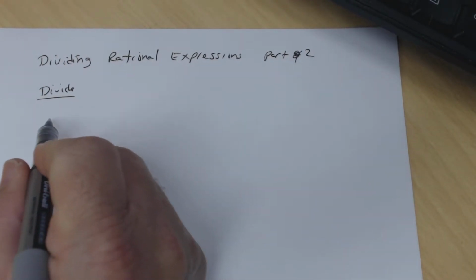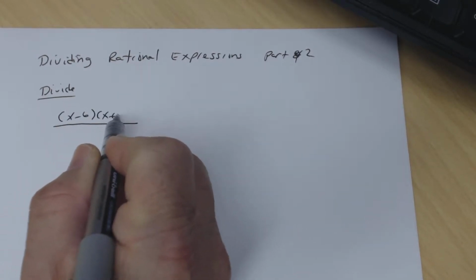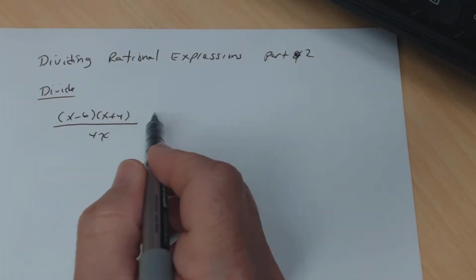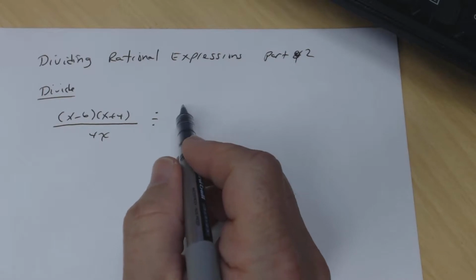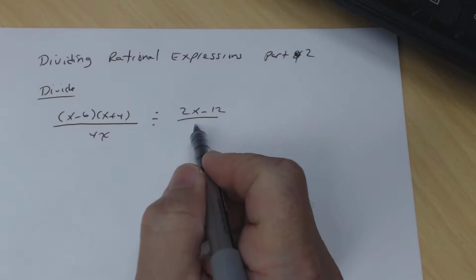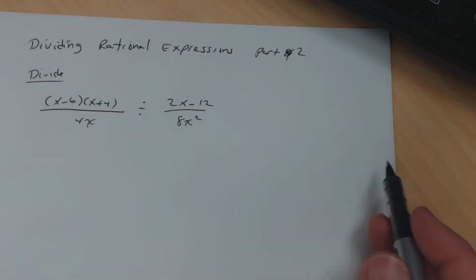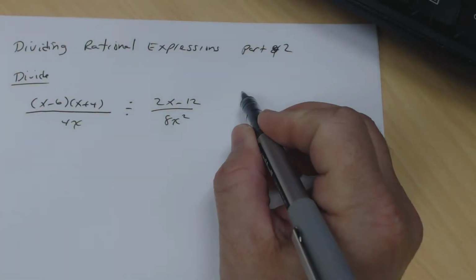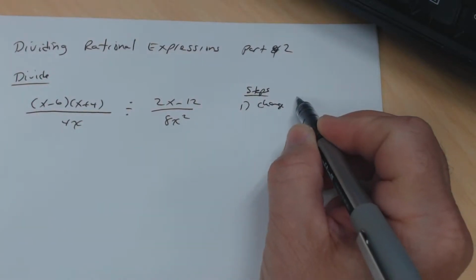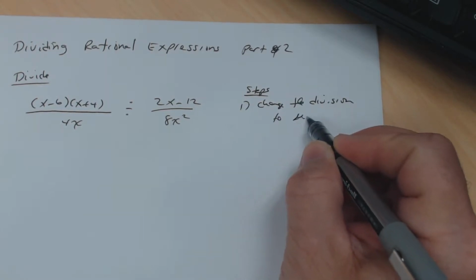In the first numerator we have x minus 6 times x plus 4. In the denominator, I have 4x, and that rational expression is being divided by this rational expression, whose numerator is 2x minus 12 and whose denominator is 8x squared. Just like you did before, the first thing I would do is change the division to multiplication.